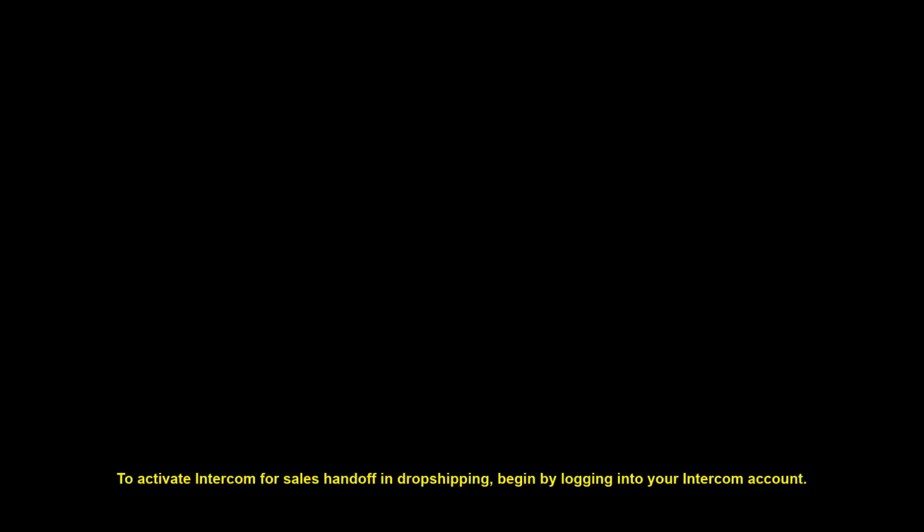clearly. To activate Intercom for sales handoff and dropshipping, begin by logging into your Intercom account. Navigate to the dashboard and select the settings gear icon in the bottom left corner. In the settings menu, locate the integration section. Click on integrations to explore available options.